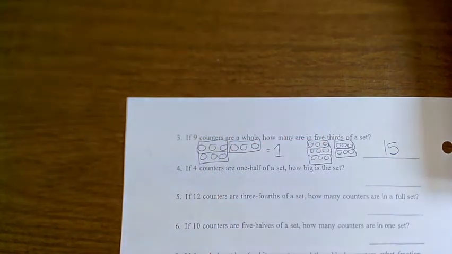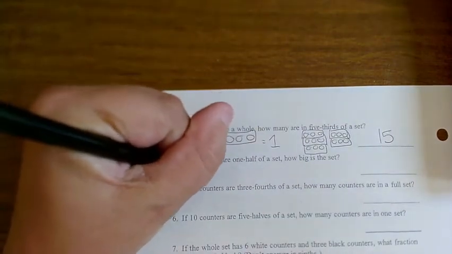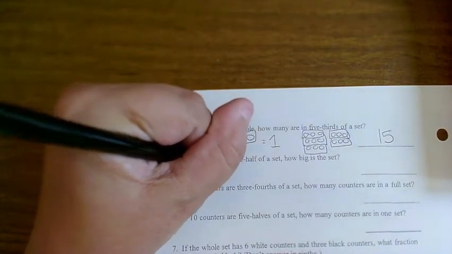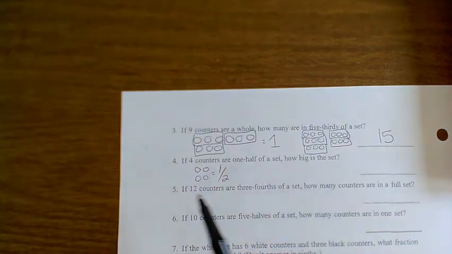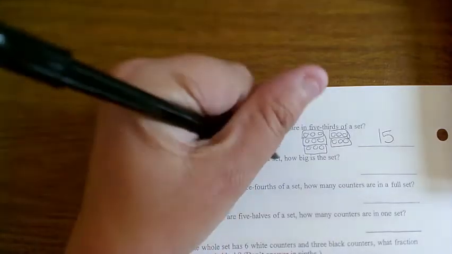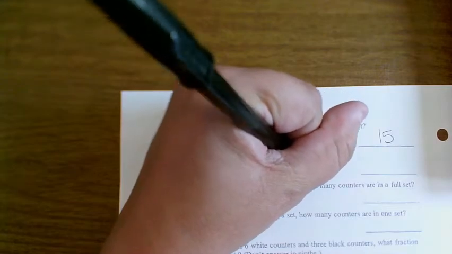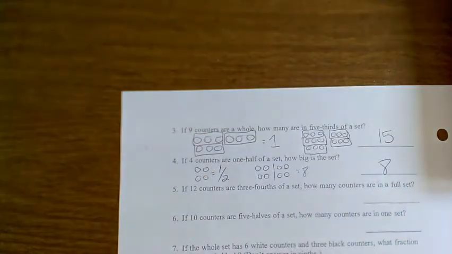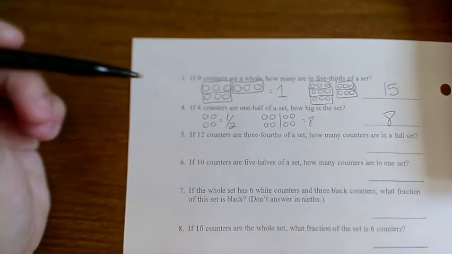So 9 plus 6. If 4 counters represents a half, how big is the set? What would the whole be? So 4 counters is 1 grouping, and you would need 2 of those groupings. So 2 groups would be 8 counters. So just doubling, that one should be pretty straightforward.